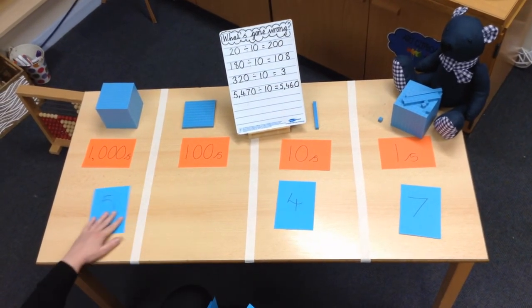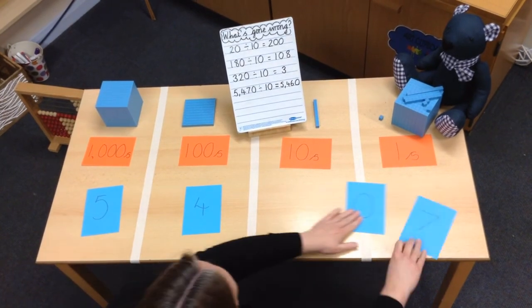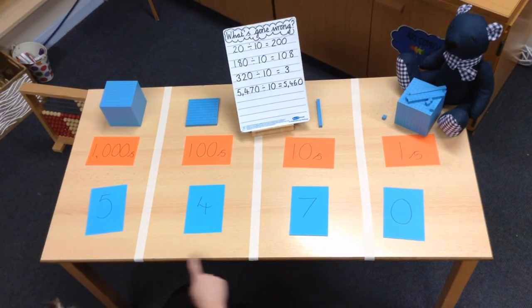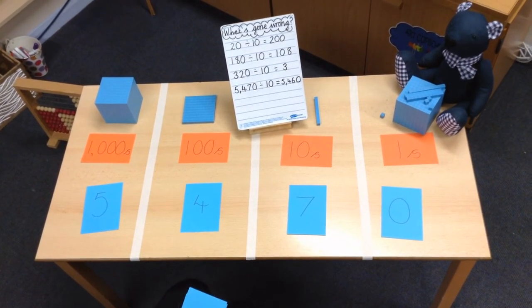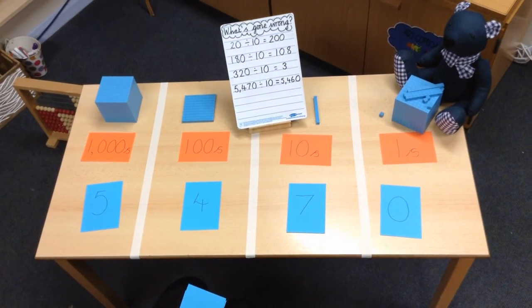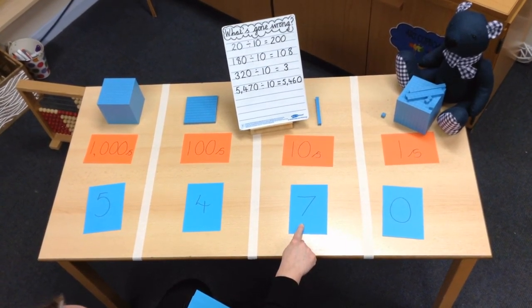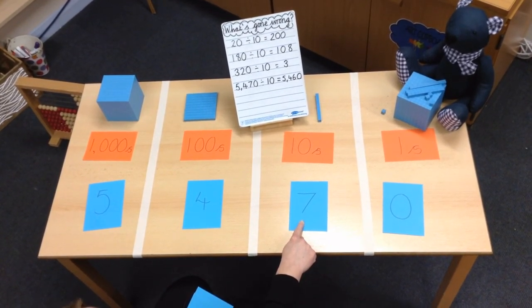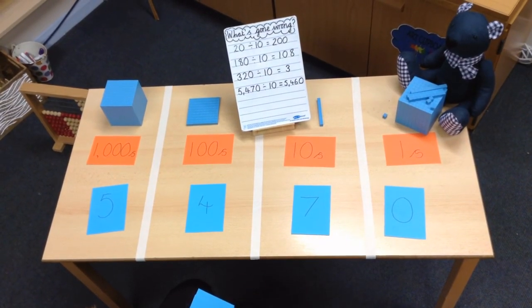It's still a 4-digit number. But instead of 5,470, we've now got 5,460. What did they do? That's right, they subtracted a 10 to make 5,460. That's not the same as making a number 10 times smaller or dividing by 10.